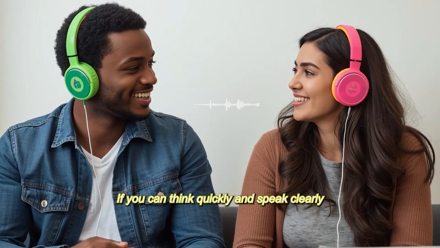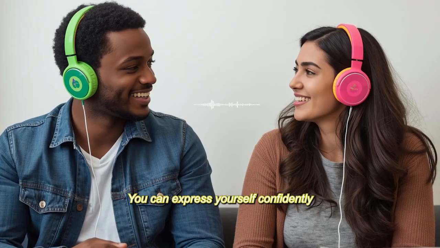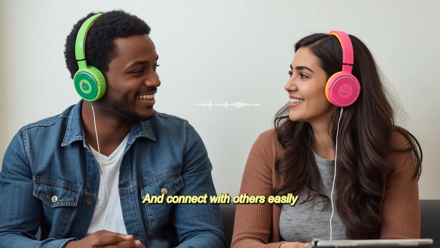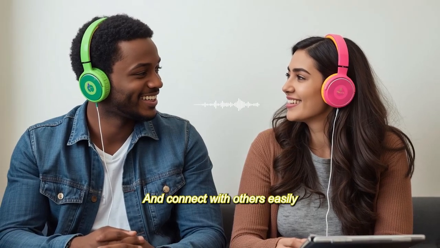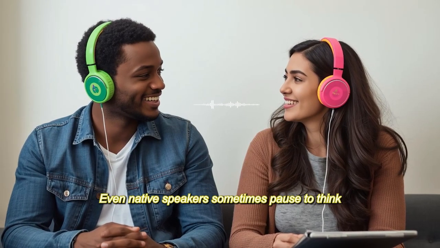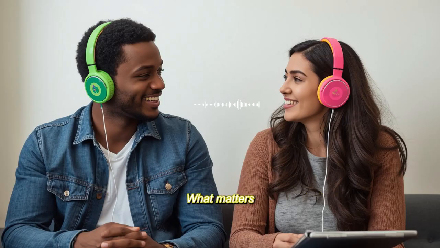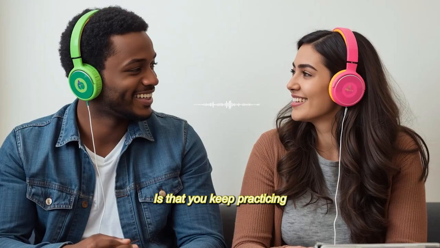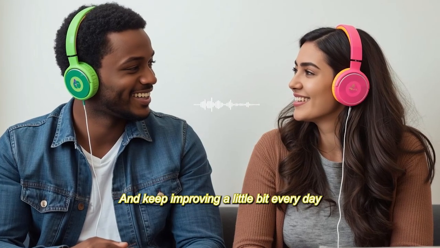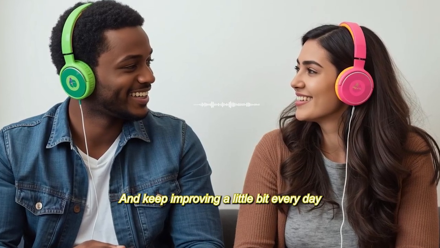If you can think quickly and speak clearly, you can express yourself confidently, make a good impression, and connect with others easily. Remember, even native speakers sometimes pause to think. What matters is that you keep practicing, keep speaking, and keep improving a little bit every day.